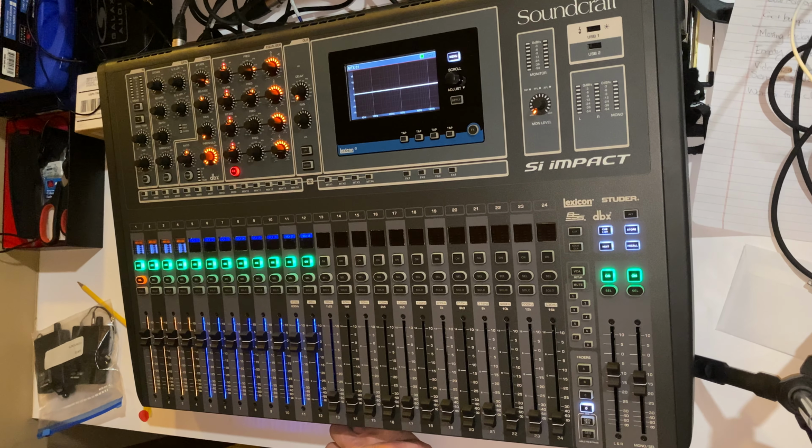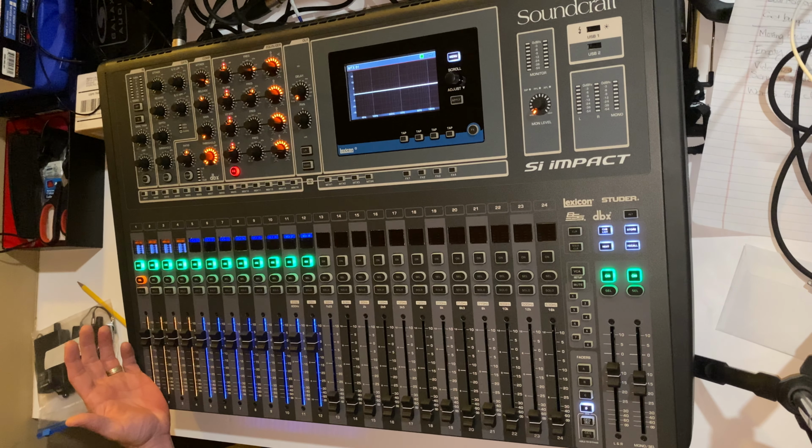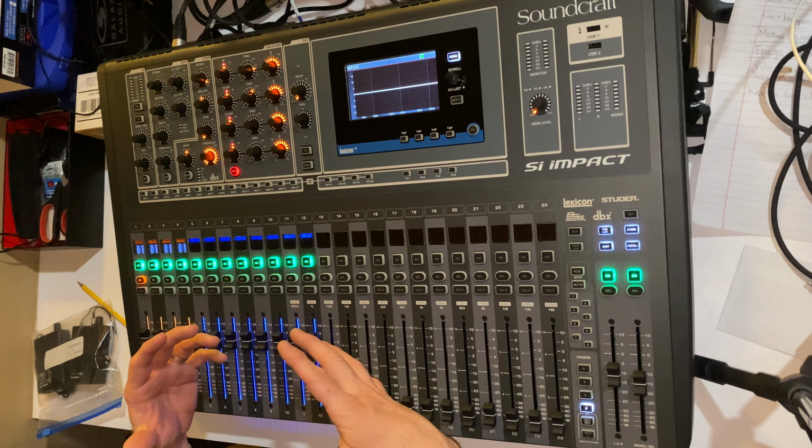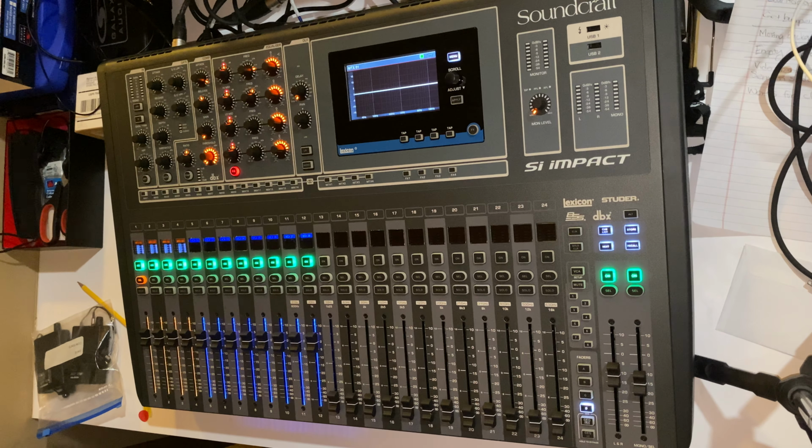D is fun stuff we'll never use. They're matrices, so you can actually take several mixes, like your monitor mixes, and make a mix of them to send out to something. D stands for don't touch.